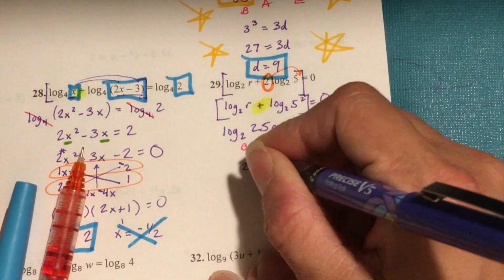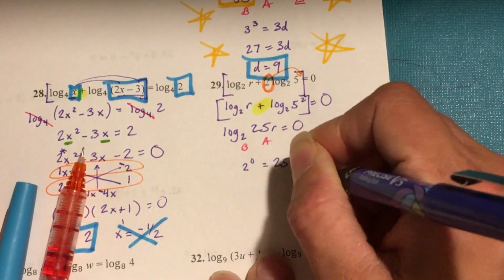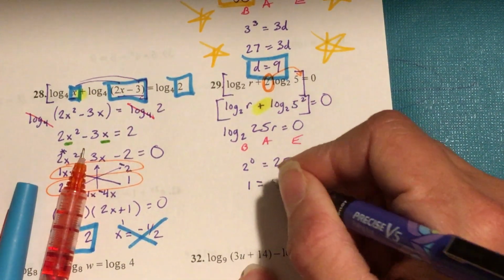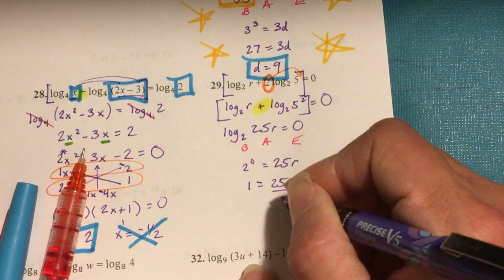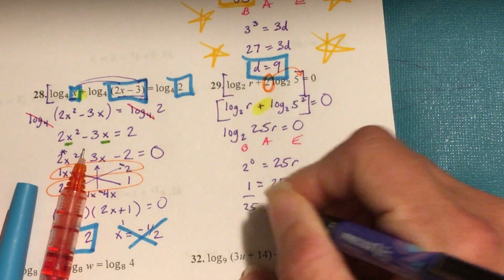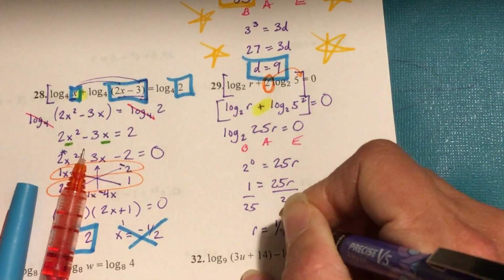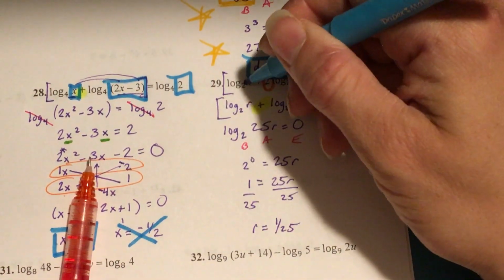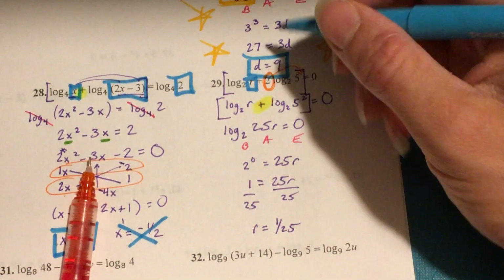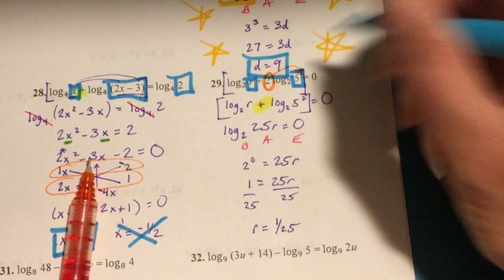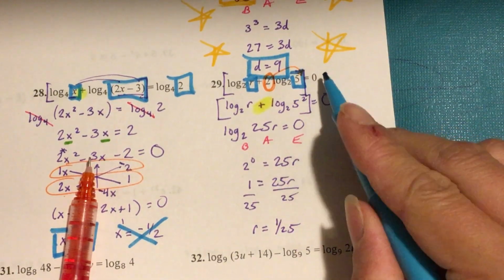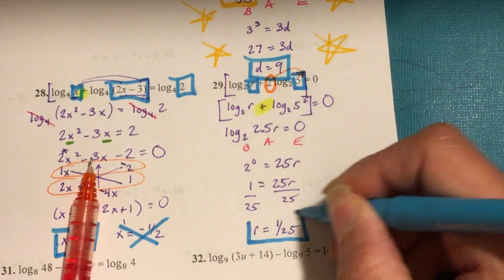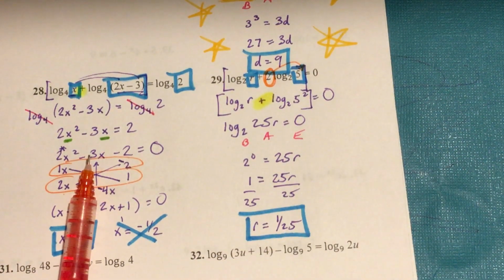So 2 to the 0 equals 25r, and anything to the 0 power is 1. So 1 equals 25r, divide by 25. Oh, so r is 1/25. Checking in the answer parts of the logs, is 1/25 greater than 0? Yup. Is 5 greater than 0? Also yup. The 0 is not an answer part of a log, so it doesn't matter. So that is my solution.